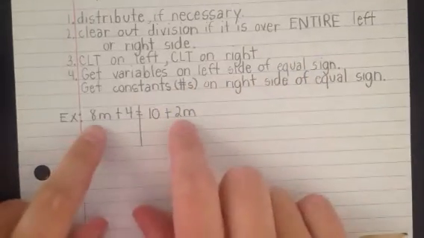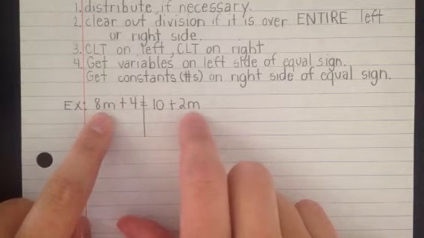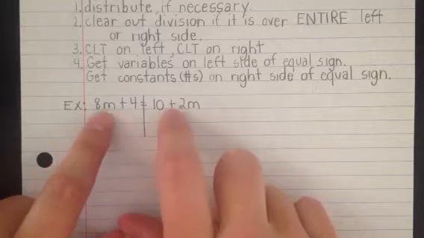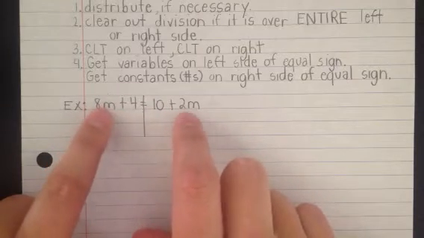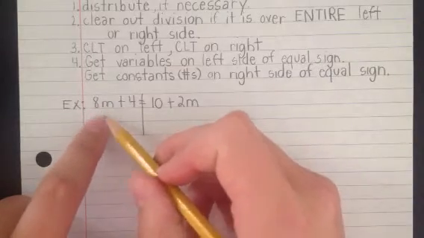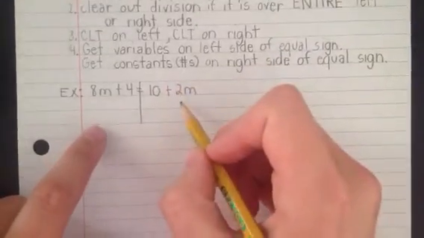Okay, you'll notice the difference today is that we've got a variable m on the left and a variable m on the right. So we need to get variables all on the left. That means this variable can stay because it's already on the left, but this variable here needs to move to the left. So in order to take this positive 2m and basically get rid of it, remember it's the same as we've been doing.